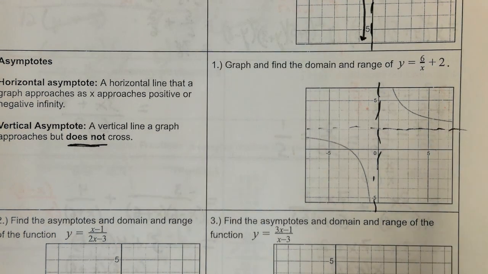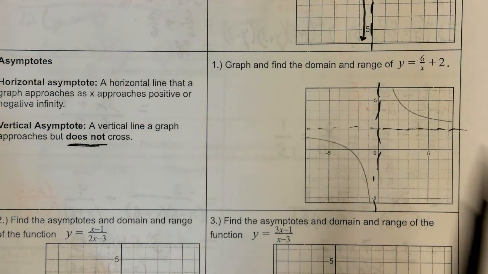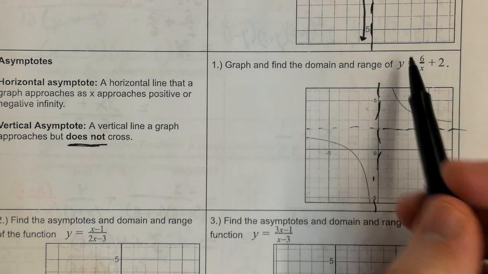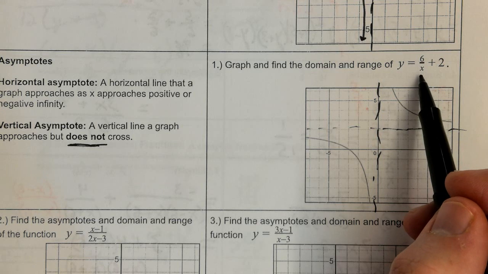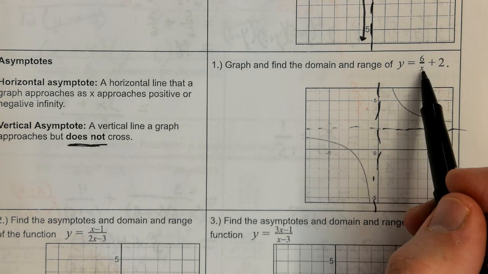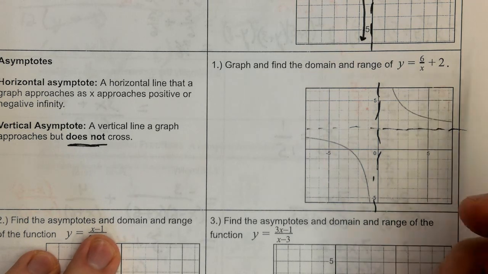And you can get this in a couple of ways. One, sometimes it's really easy to see from the graph. You can look at the function. You can see that the divide by 0 error would occur at 0. In other words, 0 is the number that you plug in to make a denominator of 0.